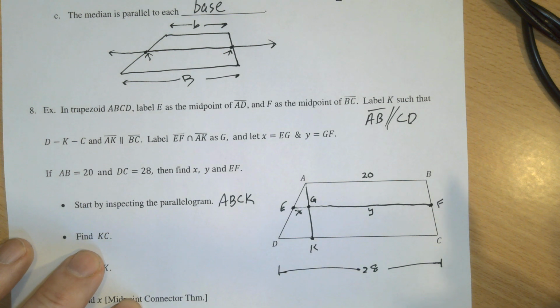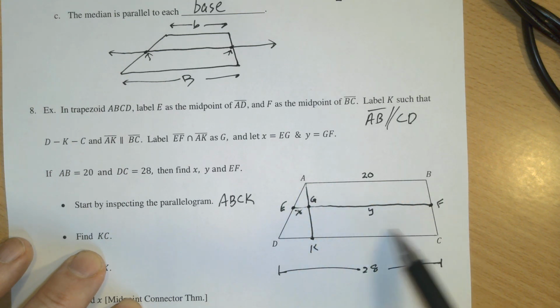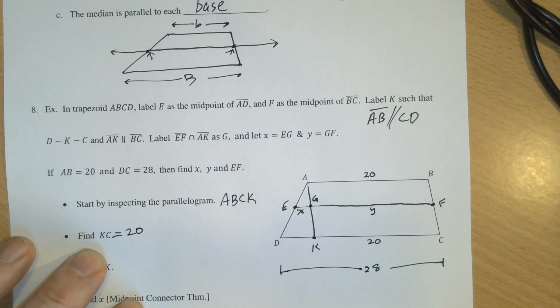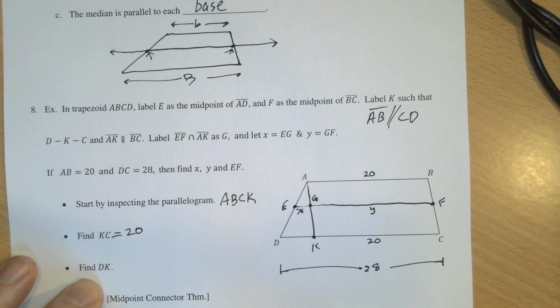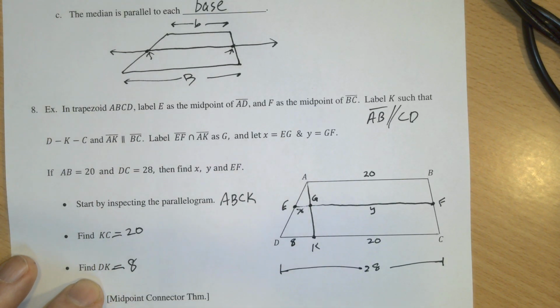Let's find KC. KC, that's actually going to be very simple. Since this is a parallelogram, we know opposite sides have the same length. So this length here is 20. So KC equals 20. Now we need to find DK. Well, that's very simple as well. I know the length from D to C, the whole bottom base, is 28, and here's 20 of it from here to here, so that's got to be 8. So DK is equal to 8.